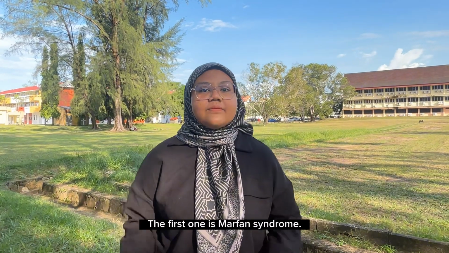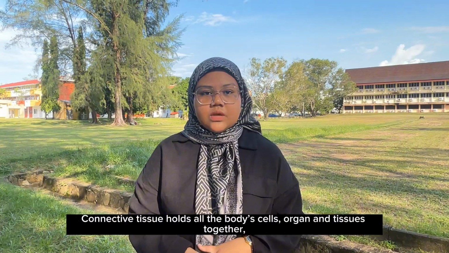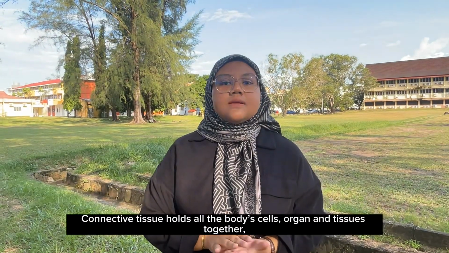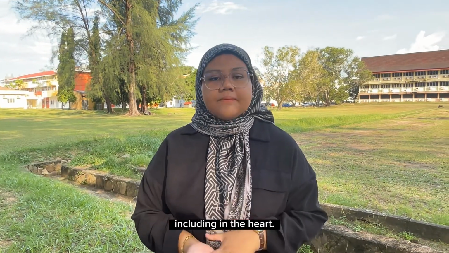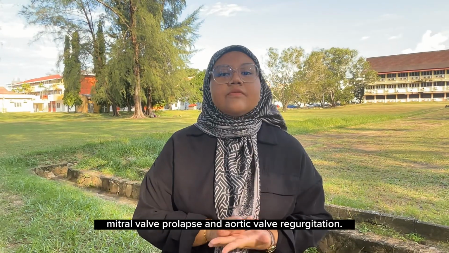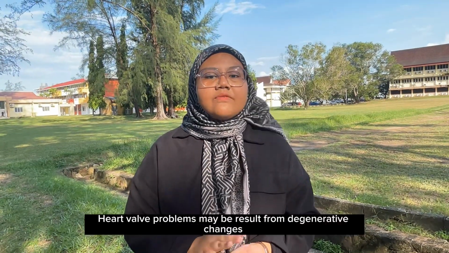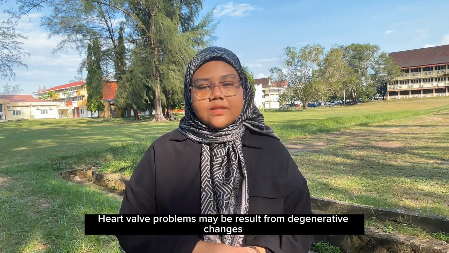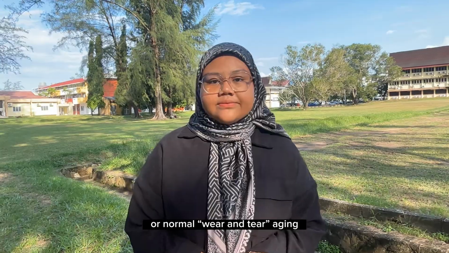The first one is MIR11003 syndrome, a genetic disorder that affects the body's connective tissue. Connective tissue holds all the body cells, organs, and tissues together, including in the heart. People with MIR11003 syndrome may develop mitral valve prolapse and aortic valve regurgitation. The second one is age. Heart valve problems may result from degenerative changes or normal wear and tear of aging.